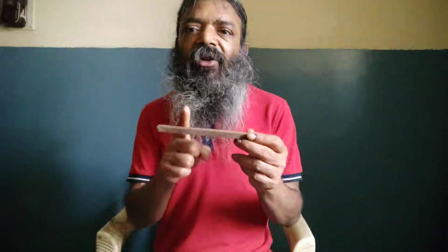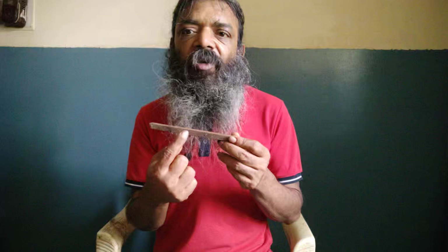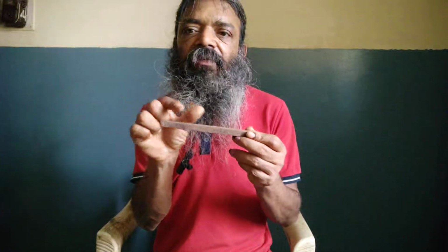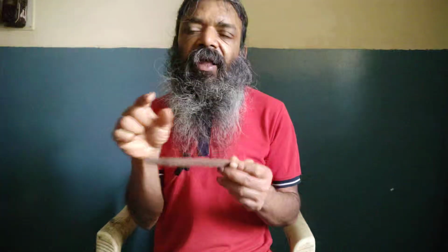Now, if I divide into n parts, then for each part, if I close my eyes and hit in any part where there are n number of parts, what is the probability of hitting any part? That is 1 by n. If there are n parts, hitting any part, probability is 1 by n. So now the number of parts is n. In each part, the probability is 1 by n. If I add all the 1 by n, it will become 1.